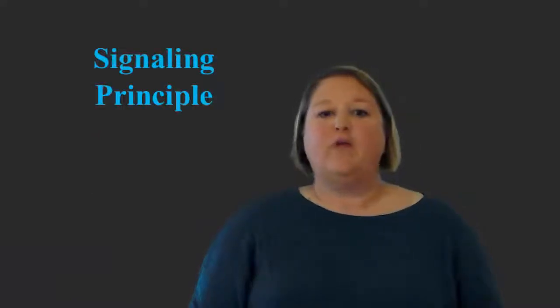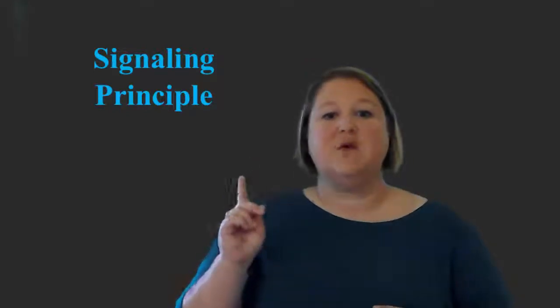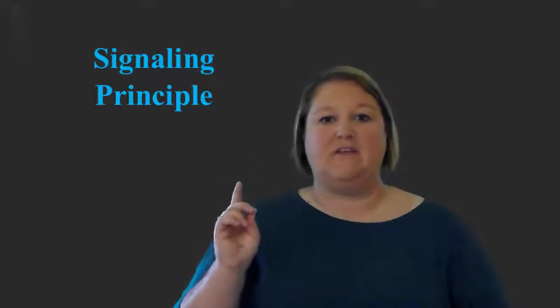And lastly, the signaling principle of multimedia learning refers to the concept that students' learning improves when information is organized and cues are given to highlight the main ideas that are needed. This principle is one of the most important steps in developing multimedia content and one of the many that can be used to reduce unnecessary information hindering the learning process.